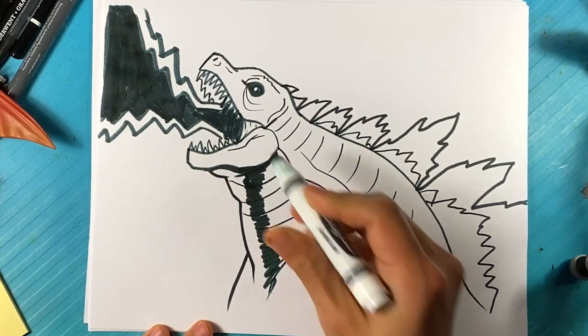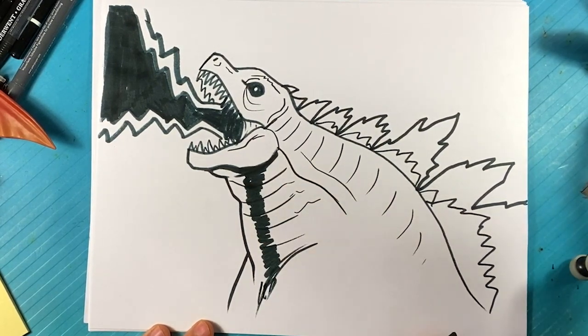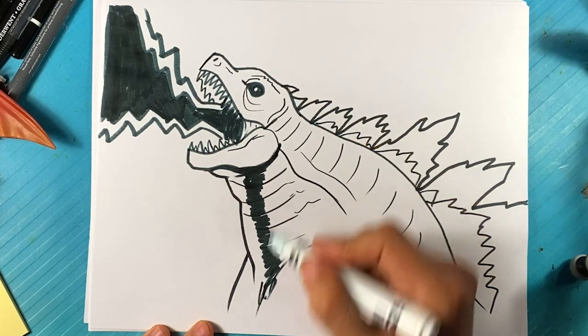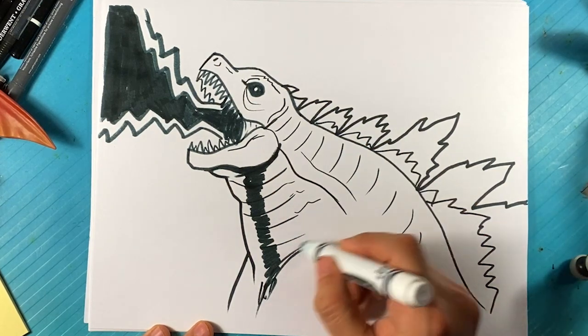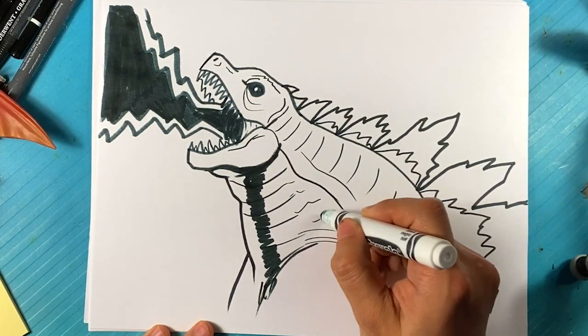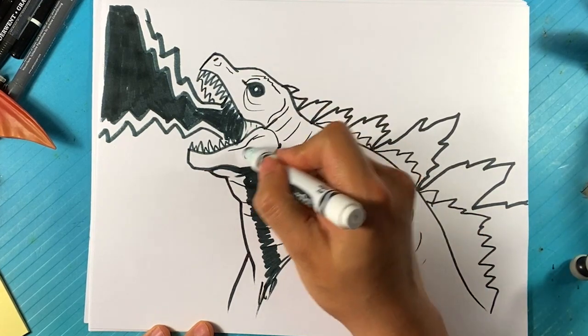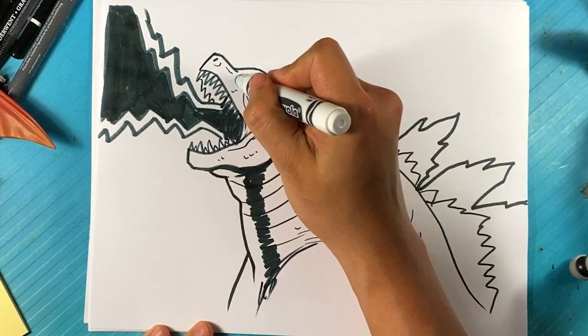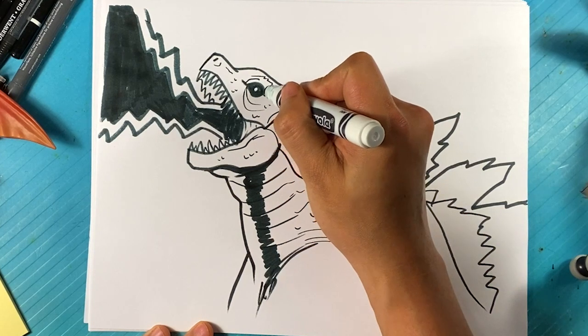Put like a dark line here. You know, there's like a shadow there, just kind of to ground the character. But everything else is going to be detail. You can draw these curved lines here, little tiny curved lines, to make it look like scales.